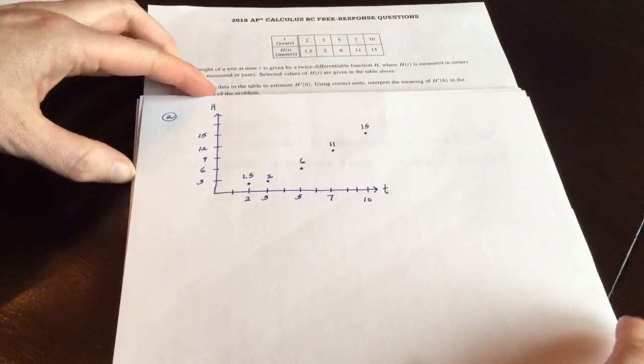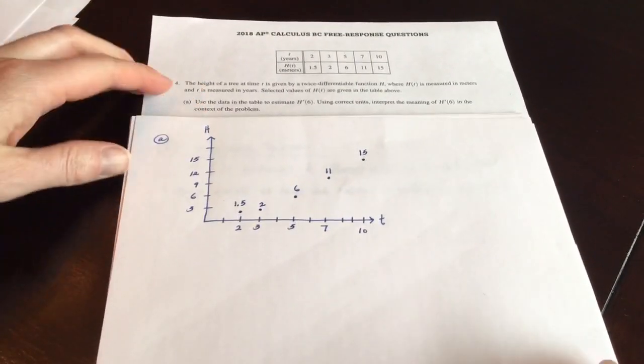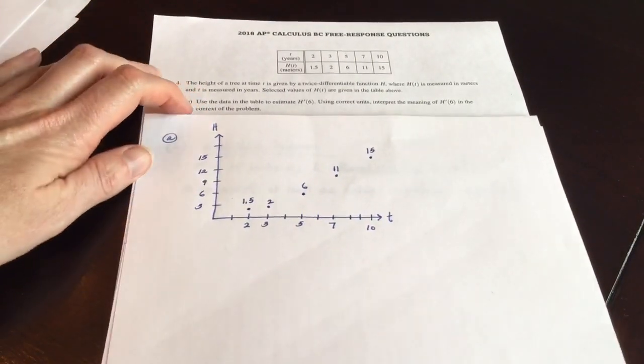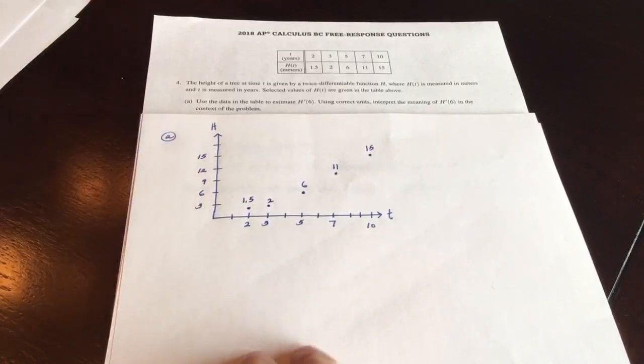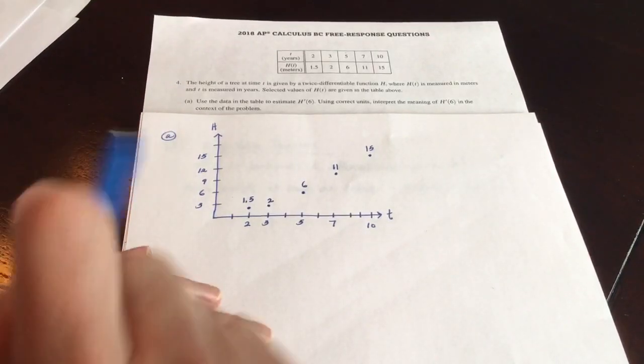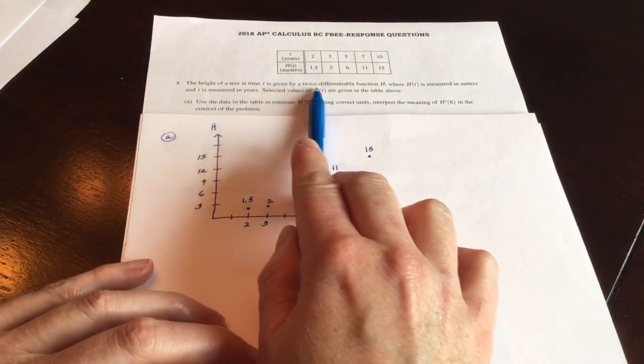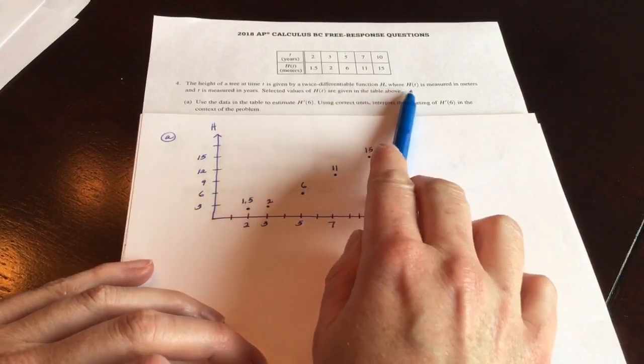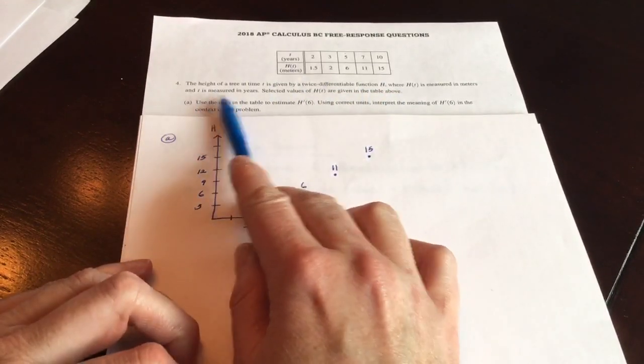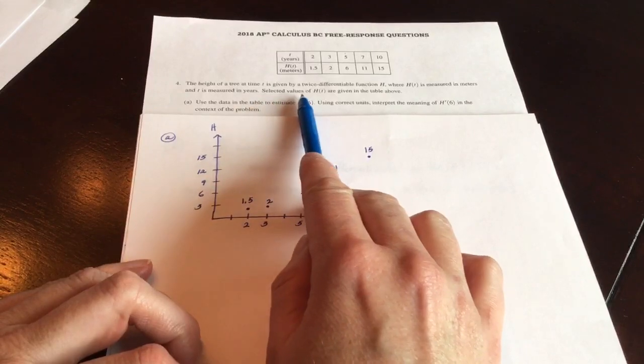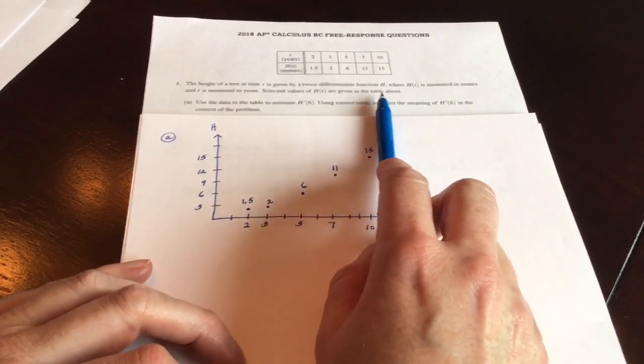All right, my friends. Okay, 2018, a true test of reading comprehension. It says the height of a tree at time t is given by the twice differentiable function h, where h of t is measured in meters and t is measured in years. Selected values of h of t are given in the table above.